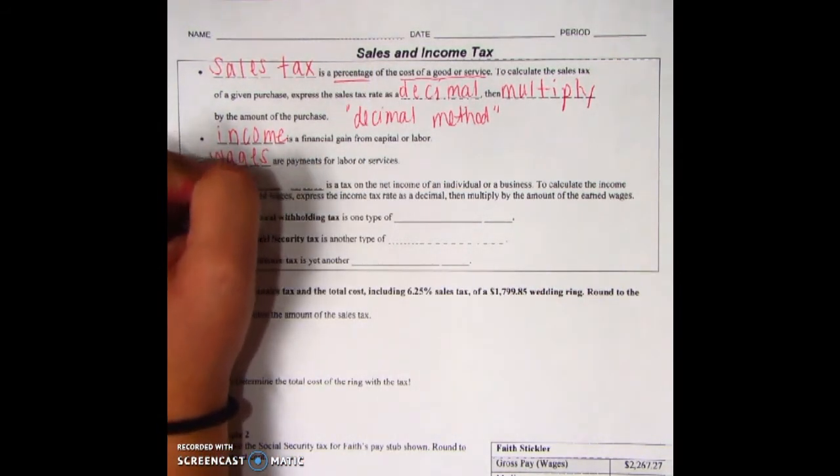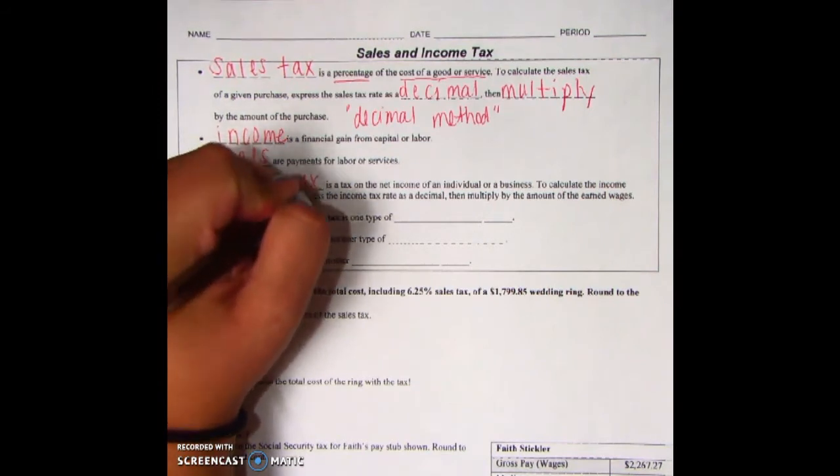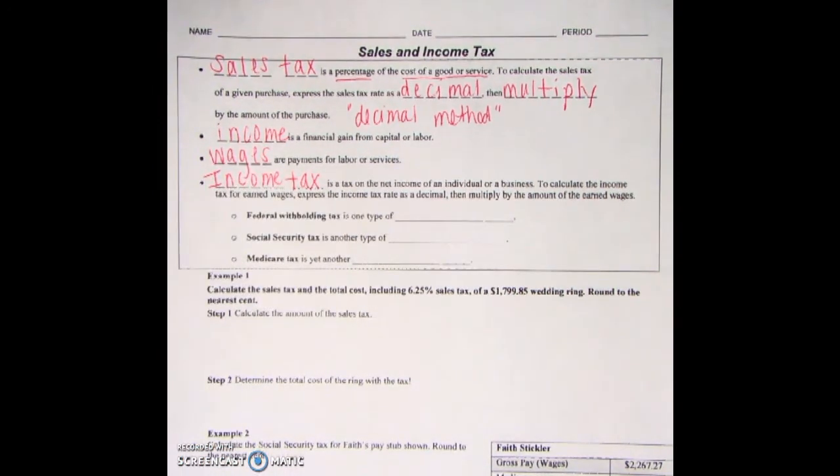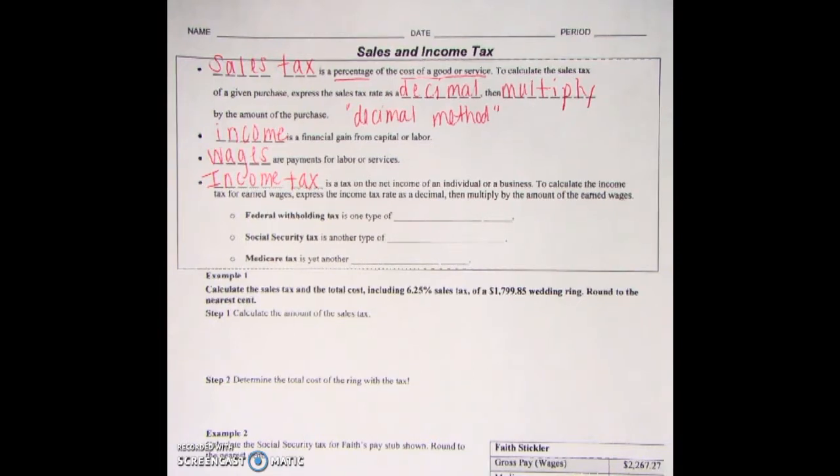Now, the other one besides sales tax that we were going to talk about is income tax. Income tax is a tax on the net income of an individual or business. So this is what you hear your parents talking about, and you hear on the news that it's tax time, and you see those people twirling the signs to get your parents to go get their taxes done at that place. This is what we're talking about.